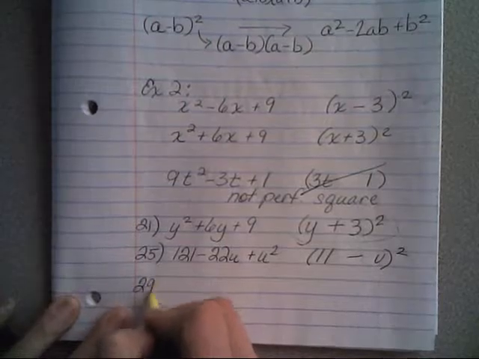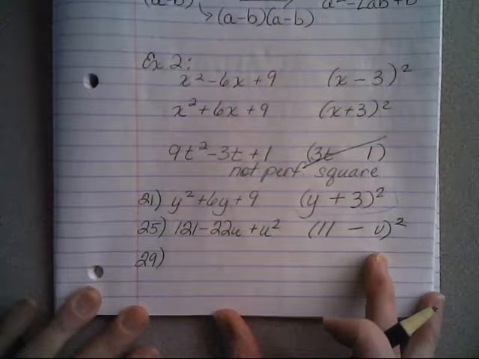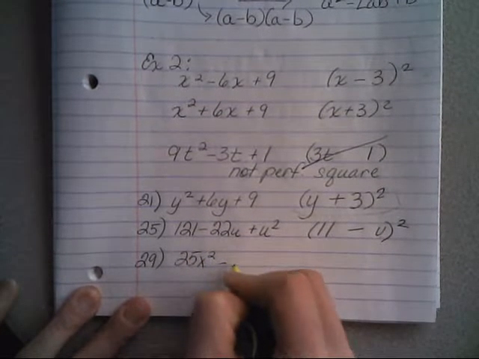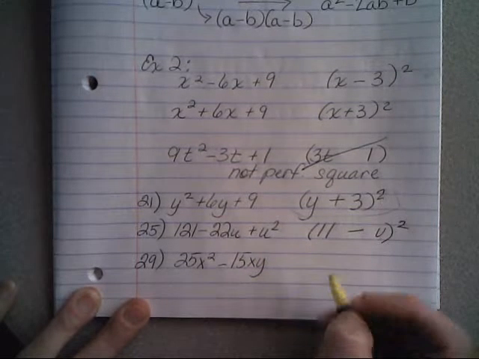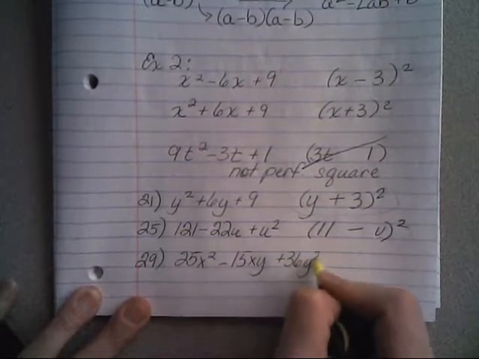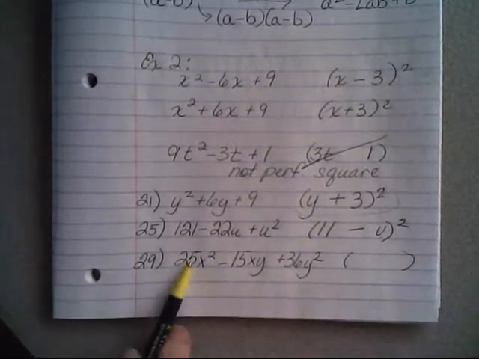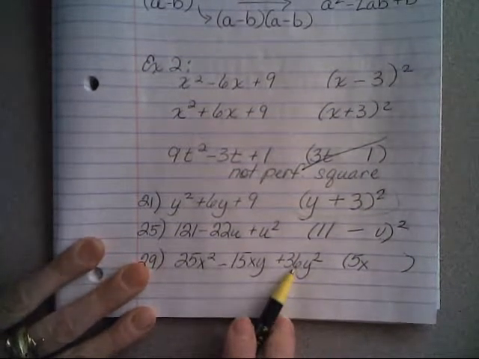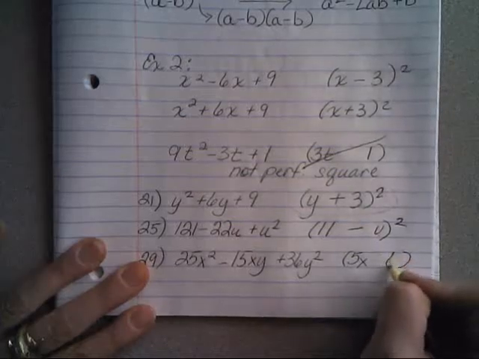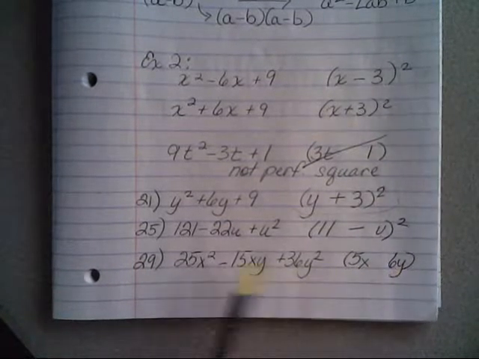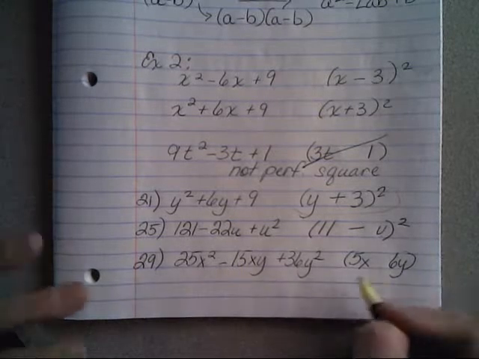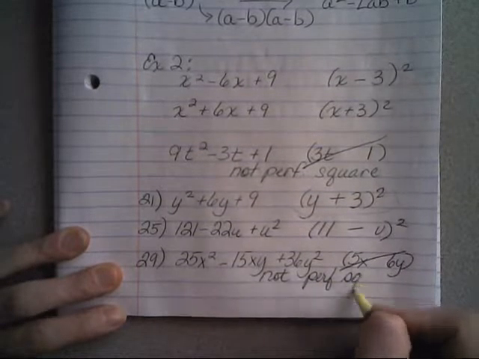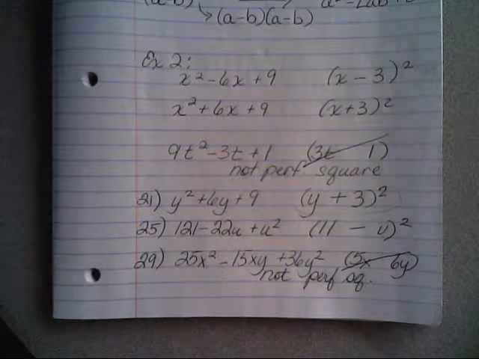29. 25x squared minus 15xy plus 36y squared. 25x squared, what's its root? 5. Root of this one, 6. Multiply those together and double them. Will I get the middle? No, I will not. Therefore, it is not a perfect square. 29 is not a perfect square.